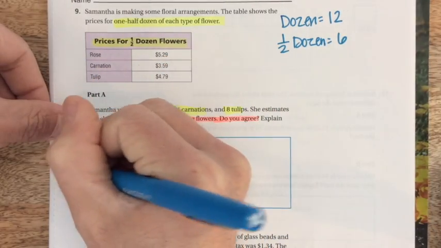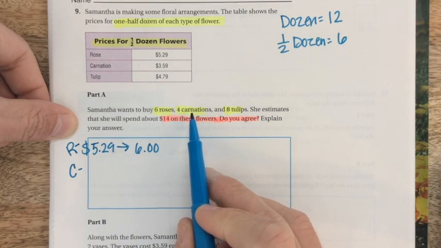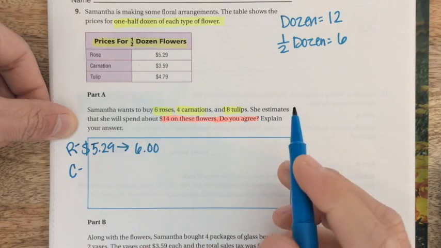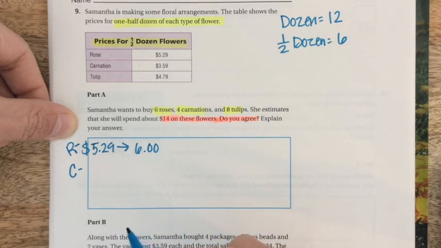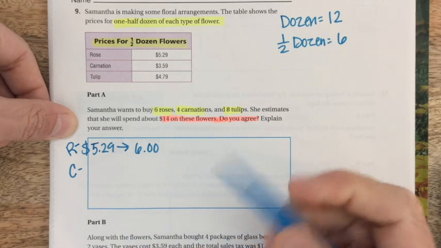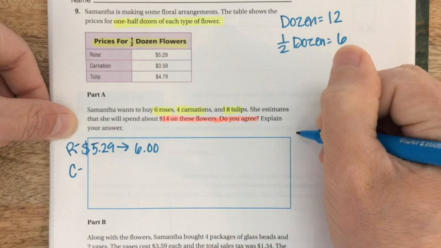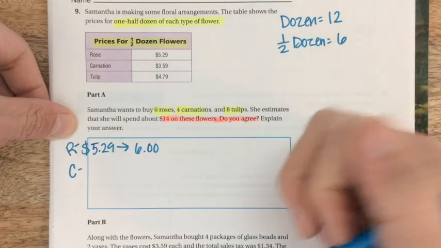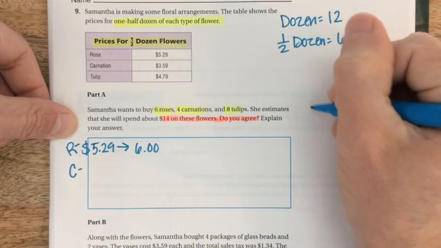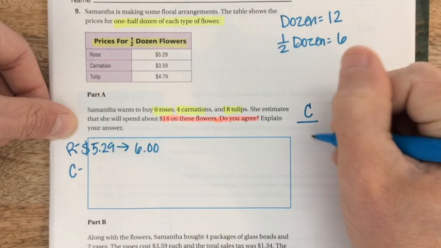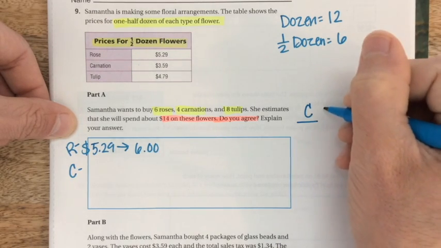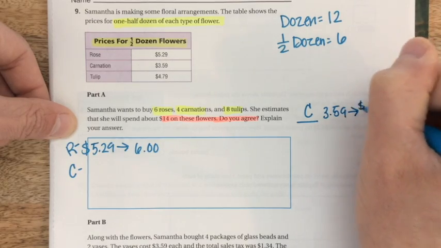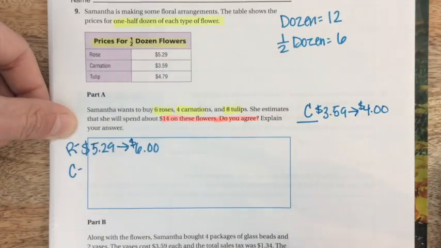Now, for carnations, she only wants 4 of those. So, for 6 of them, it is $3.59. So, you actually need for this one to find out the price of each carnation. And who knows if they would even sell them and break them apart, but we're going to do it for the sake of this math. So for carnations, let's make $3.59 into $4 to make it easy. Should be adding my dollar signs.